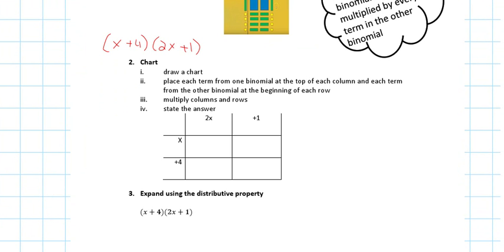And then we multiply. Remember that we're doing multiplication. So x times 2x, what do I get? 2x squared. Then I have x times 1, x.